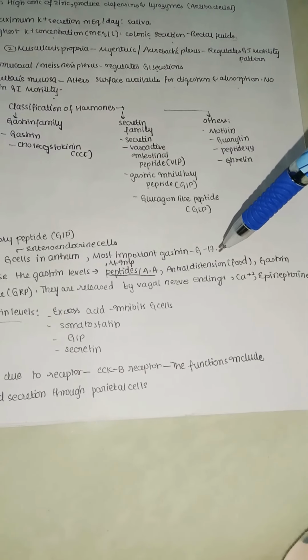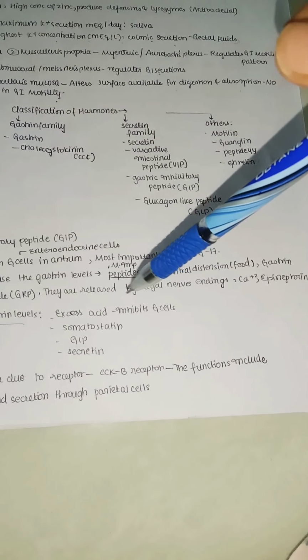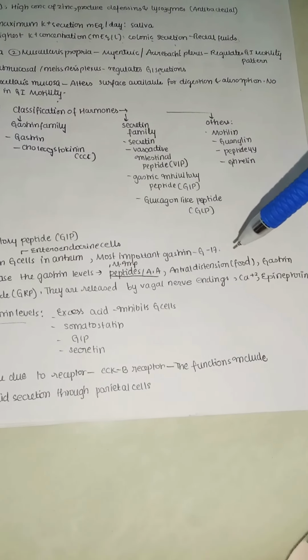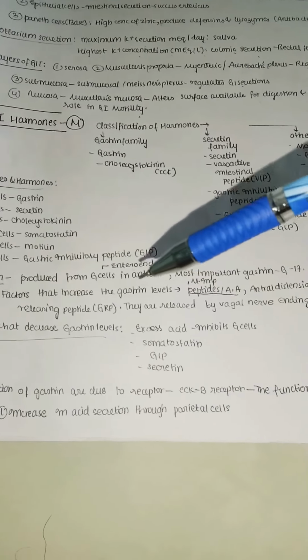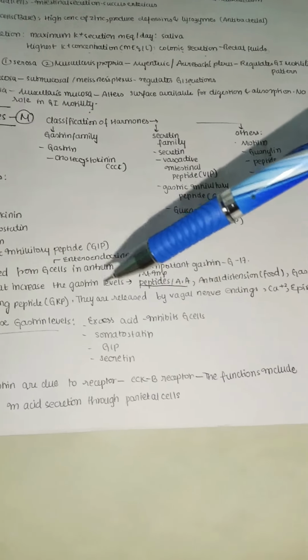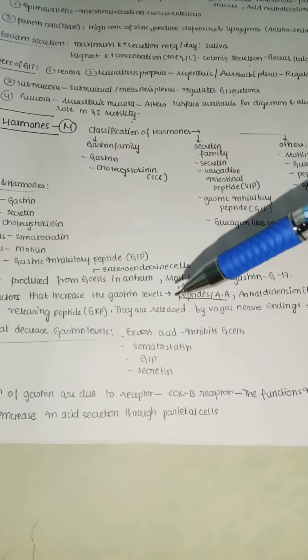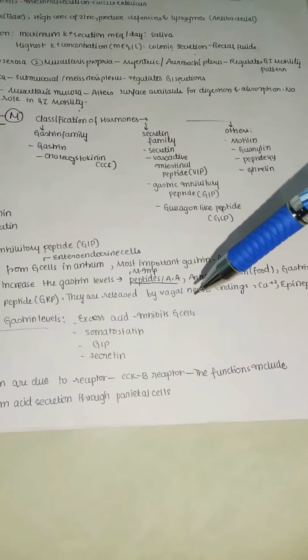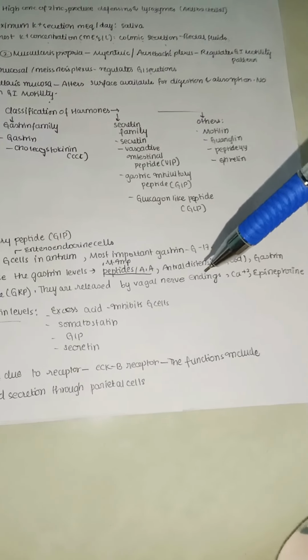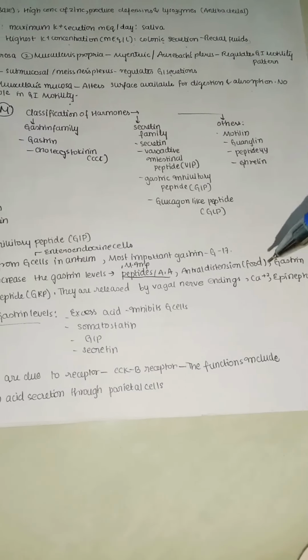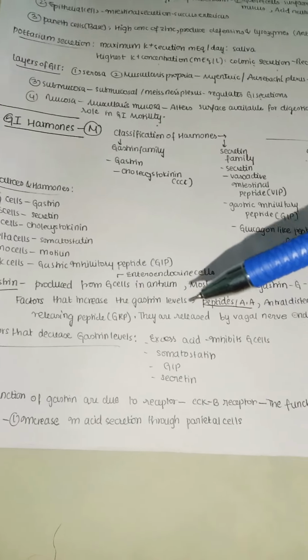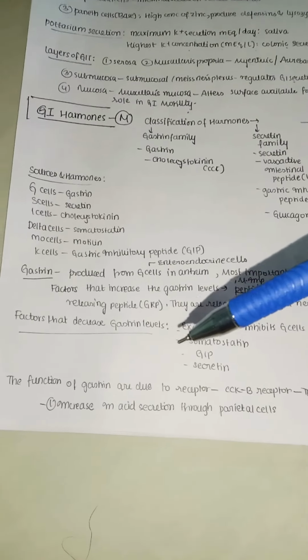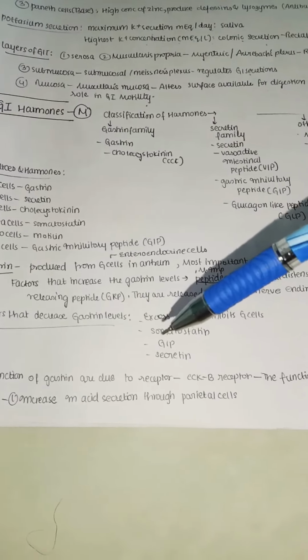Antral distension, if there is distension of food or any other substance in the antral region, or gastrin releasing peptide may also increase the gastrin levels. Actually, this gastrin releasing peptide is released by our parasympathetic vagal nerve endings, or whenever there is calcium or epinephrine. So this may also lead to an increase in the gastrin levels. Now let us see what are the factors which decrease the gastrin levels.